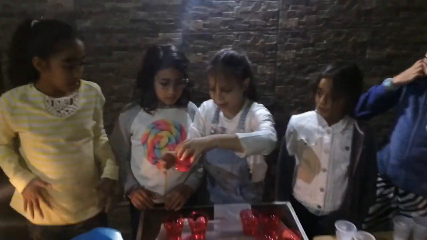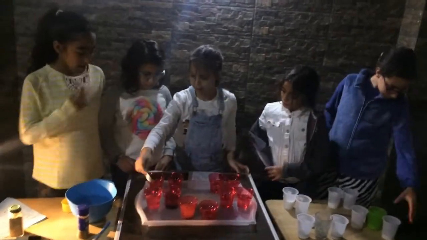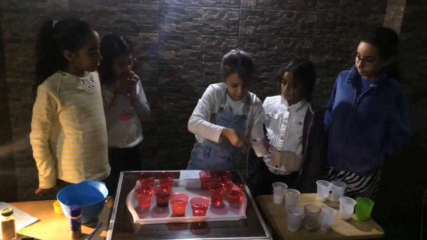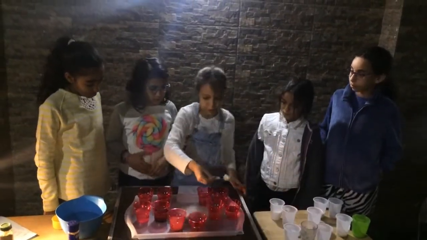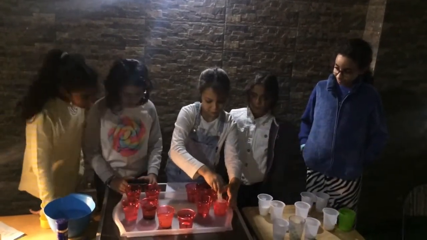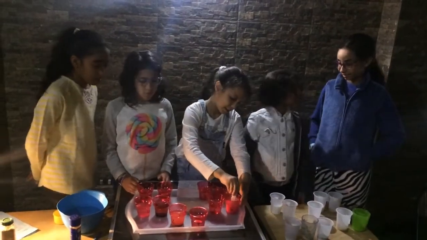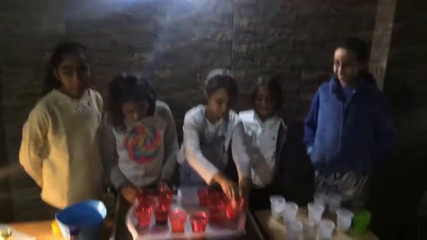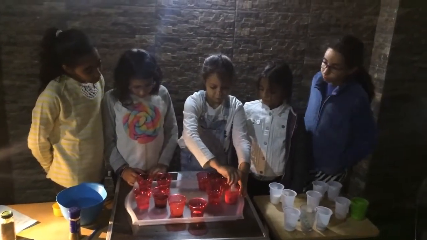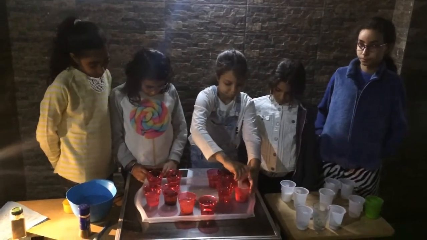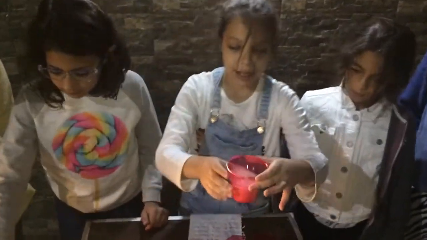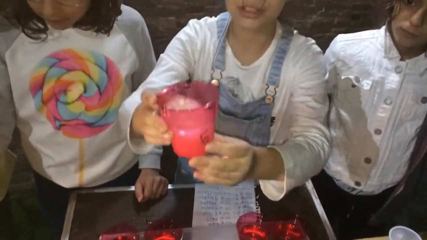Completely. Now we're going to continue with the flour. The same amount as the salt. Put it in cup 5. Do it evenly. Start, Sarah. Go. Stop. It actually didn't dissolve quite a bit, but it did color the water.